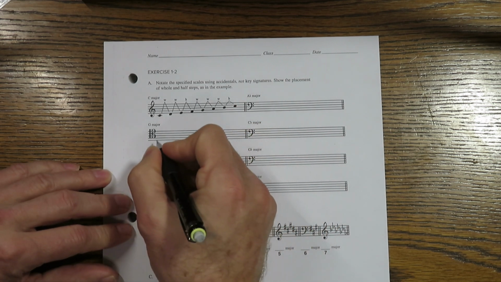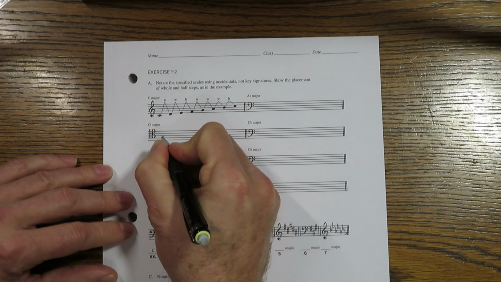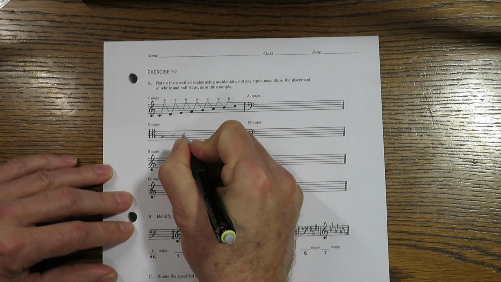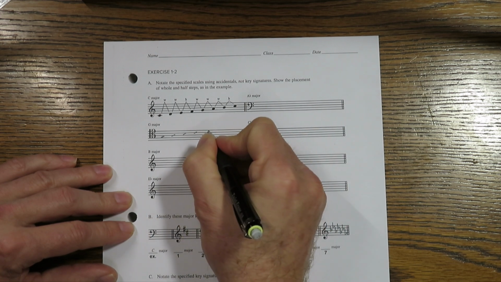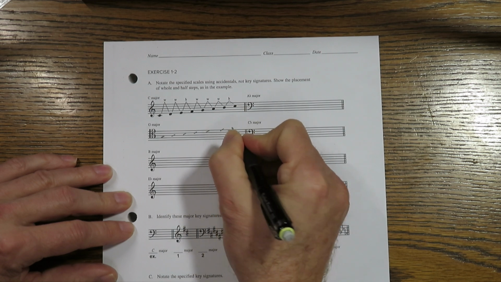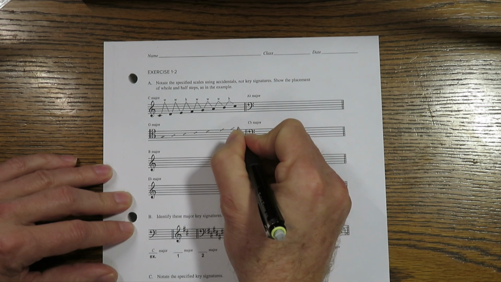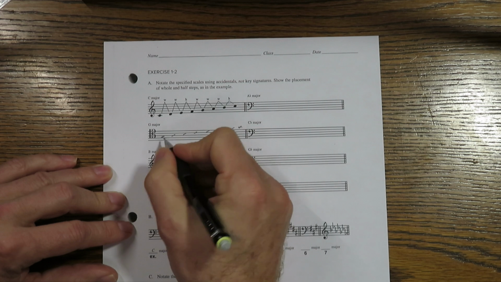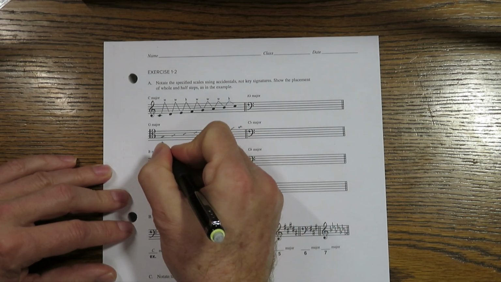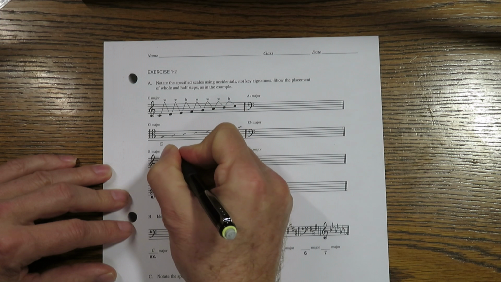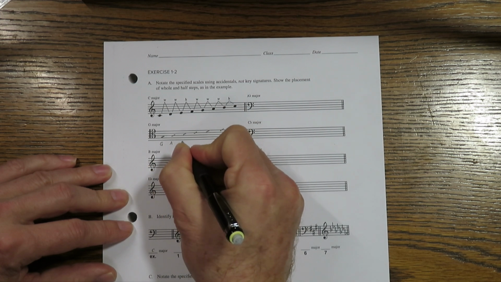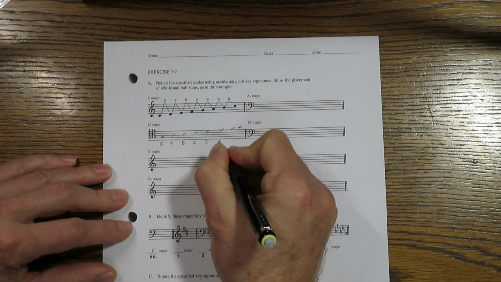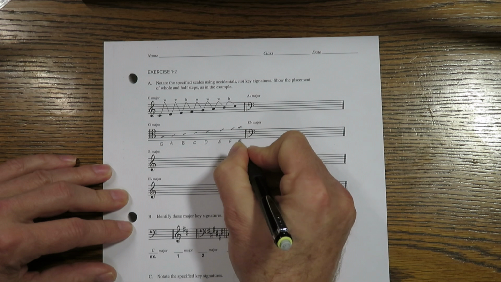So to do a G major scale, let's just write in our notes. Okay, now it helps me to write in the notes here: G, A, B, C, D, E, F, and G.